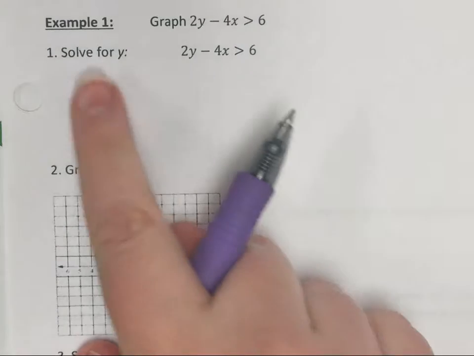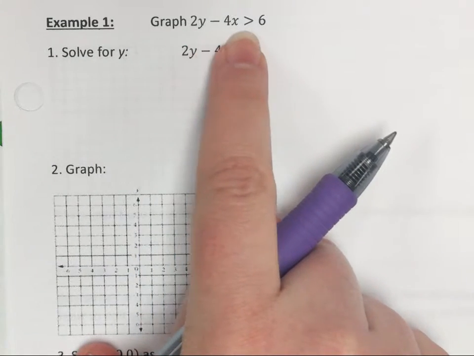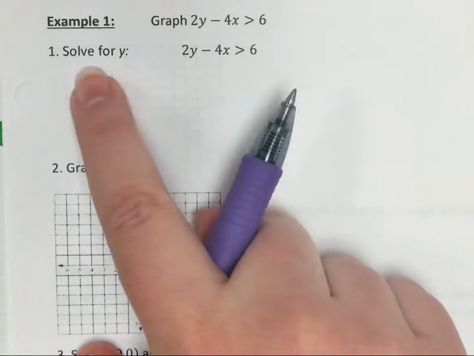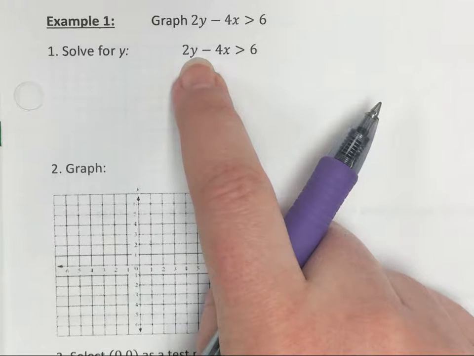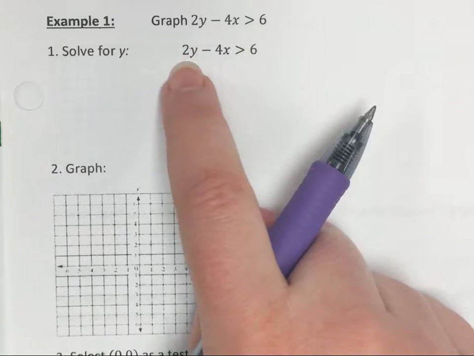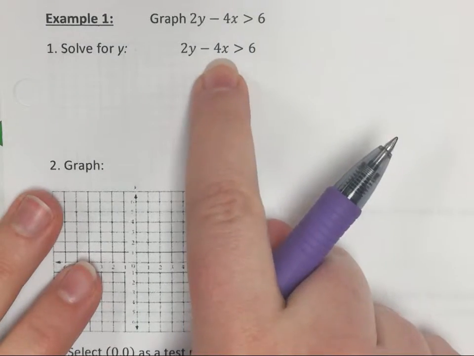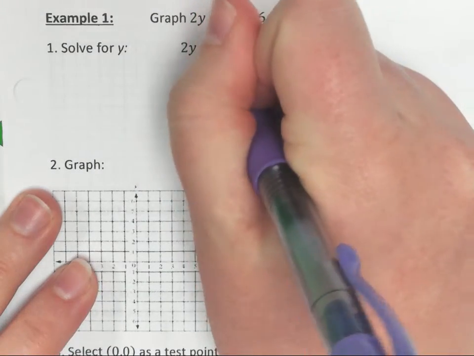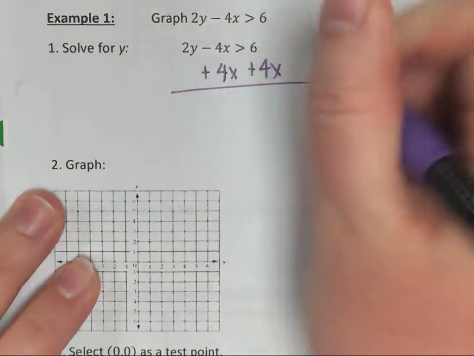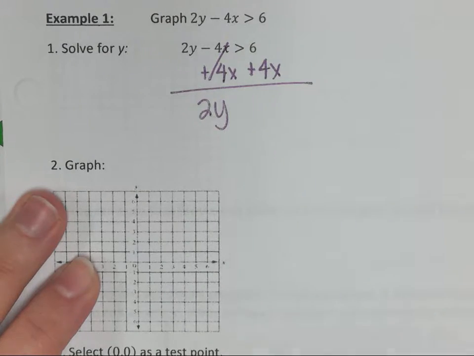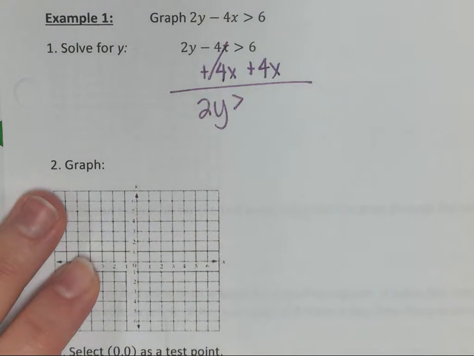Okay, so we're going to graph 2y minus 4x is greater than 6. We have to first solve for y because we have to put this in slope-intercept form in order to graph it. So we've got to get y by itself. What would y'all like to move first? Okay, how do I move this minus 4x? Add 4x on both sides. So that leaves me with 2y. Does my inequality change? No. I divided mine by 2 first. I divided everything by 2. Okay, that's fine. Everything by 2? Yes, all terms.